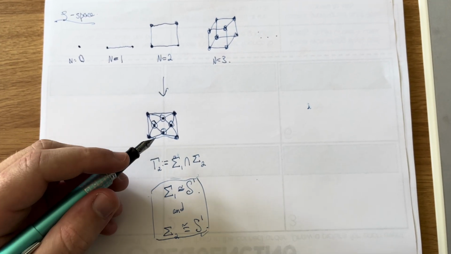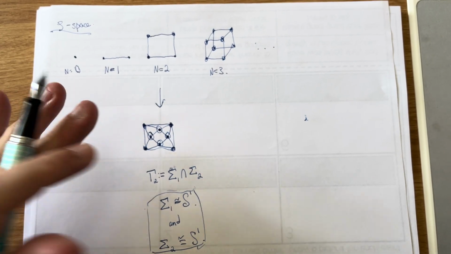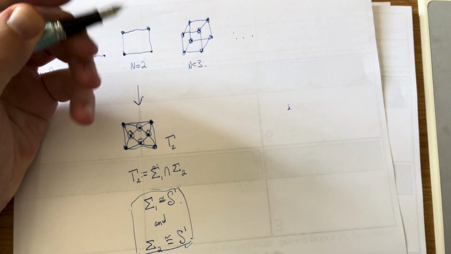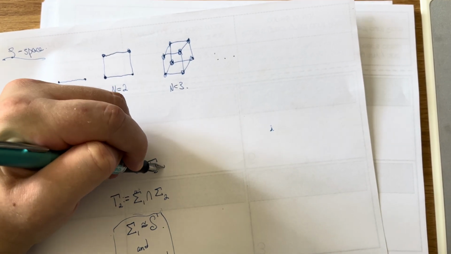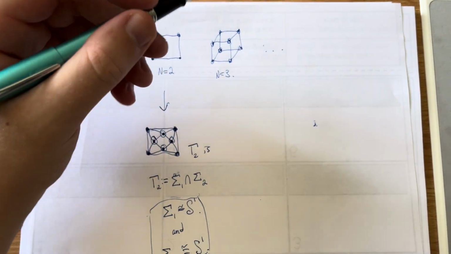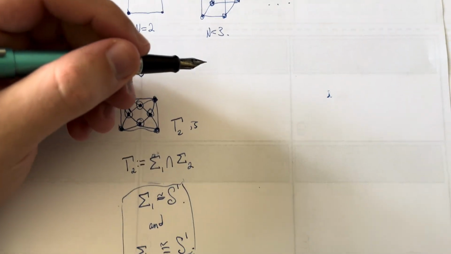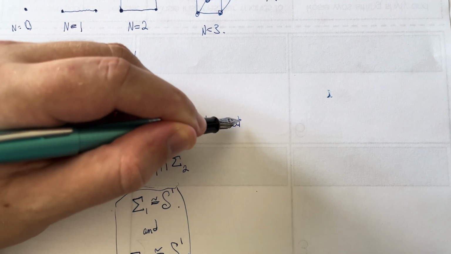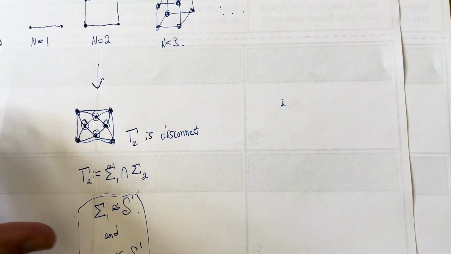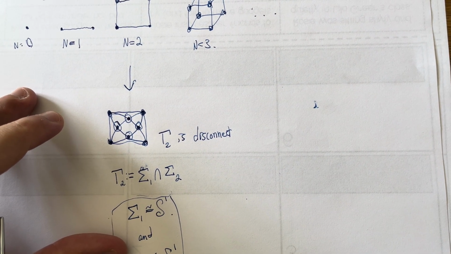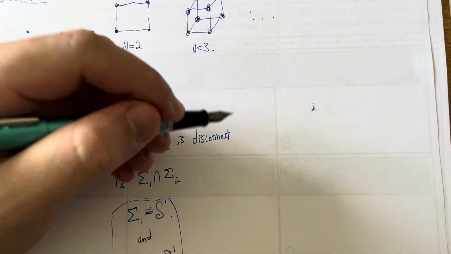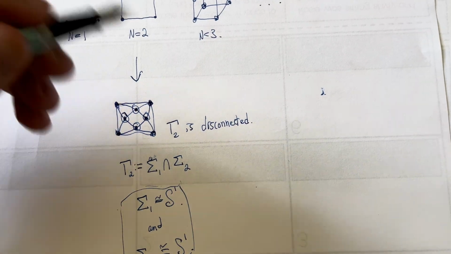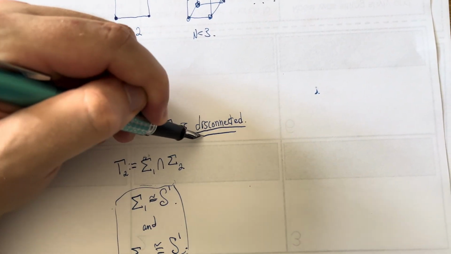So gamma, if we just measure the intersection set, so gamma is really, gamma 2 at least, is disconnected. All right, so gamma 2 is disconnected.